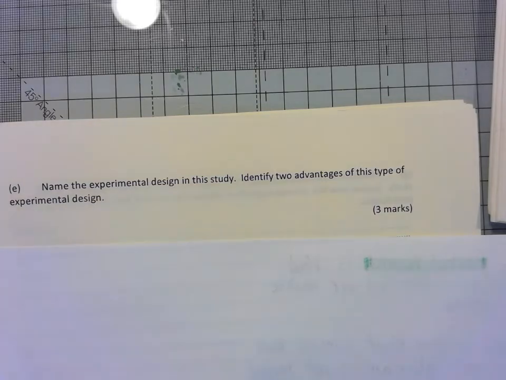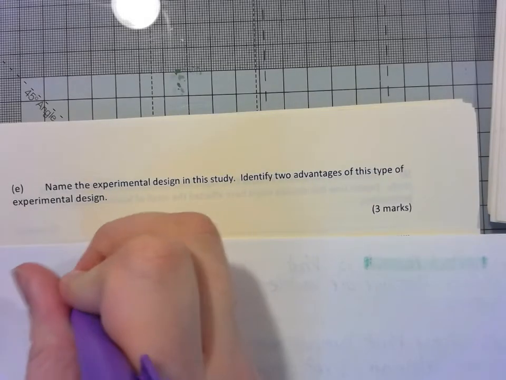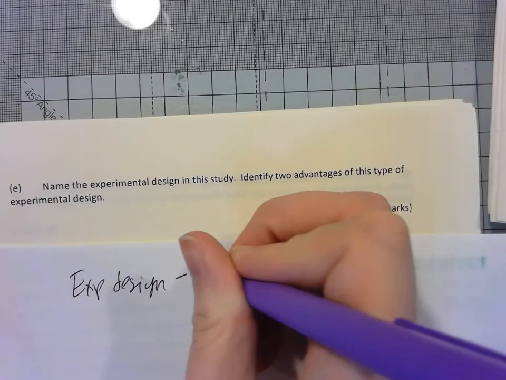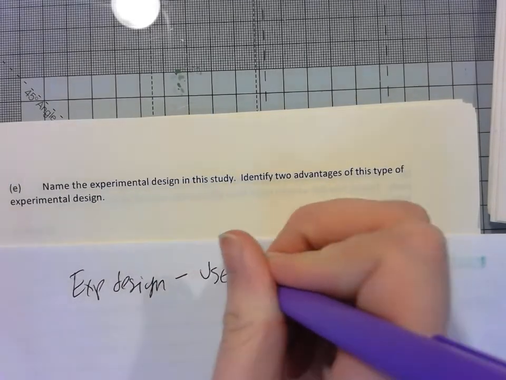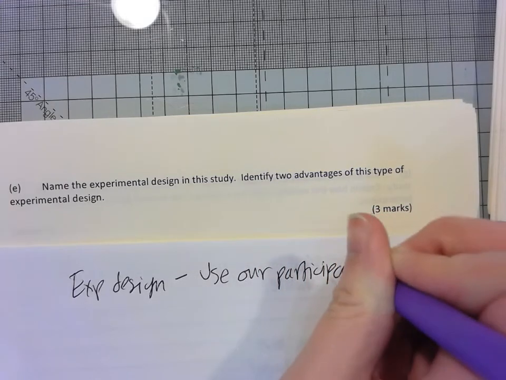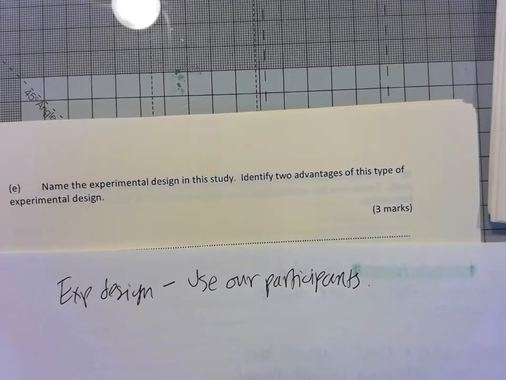Okay, this question is all about experimental design. Experimental design, remember, is all about how we use our participants. So let's have a look at this question.